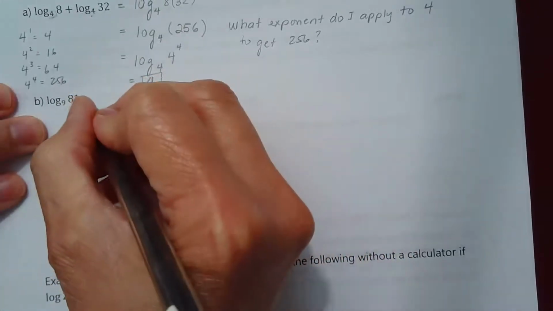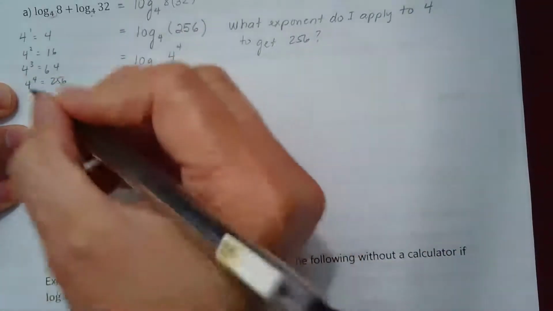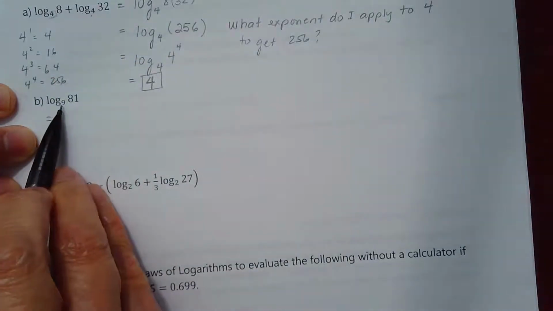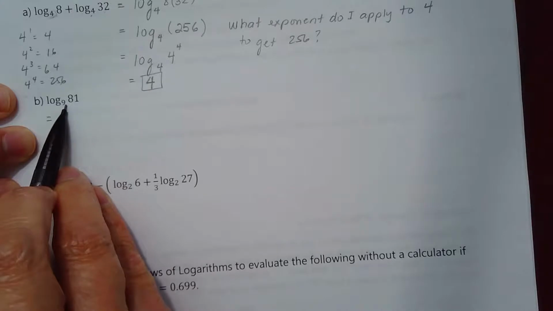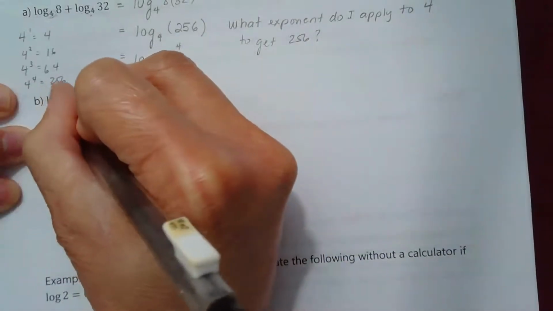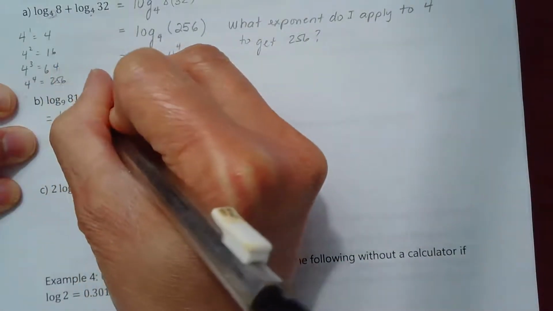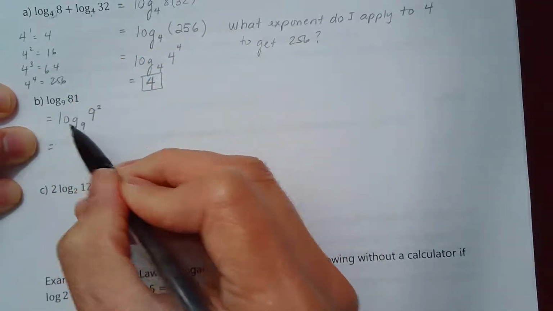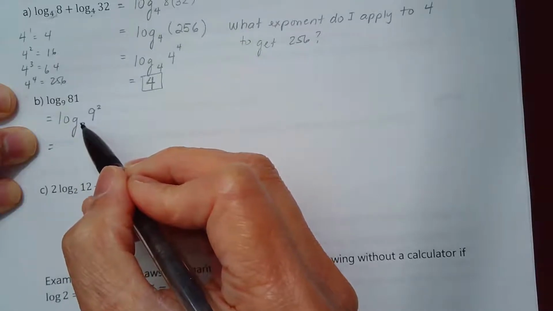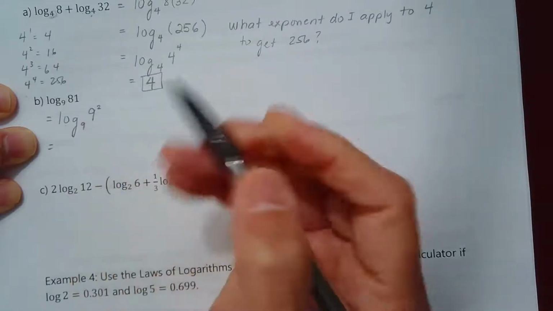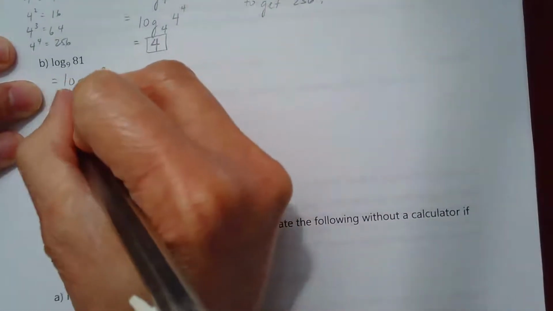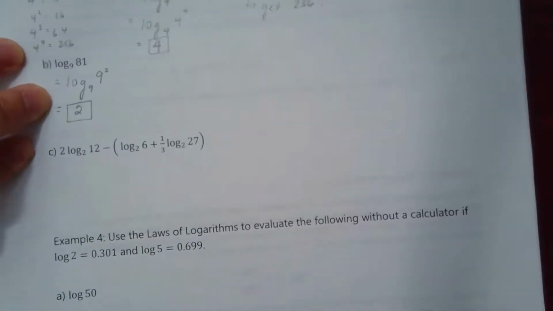Now this one here, oh, this one's super easy. I don't even know if I need to write that down here. Log of 81 base 9. So what exponent do I need for 9 to get 81? So I can go, okay, log of 81. 81, I can go 9 squared, right? So log of 9 squared with base 9, so that would be 2. The answer is 2. Okay.